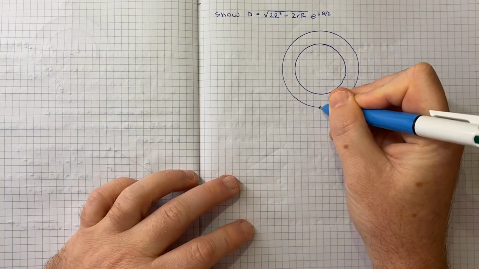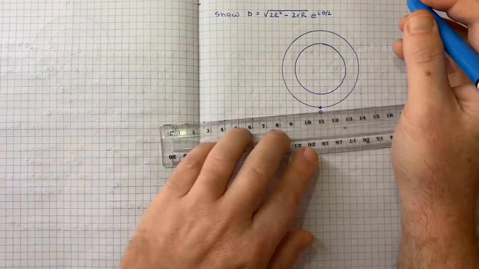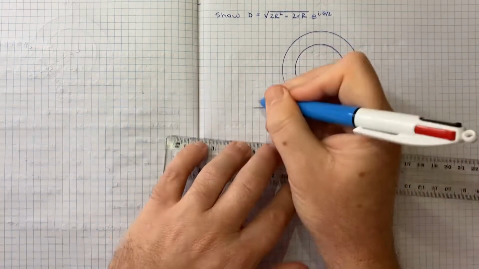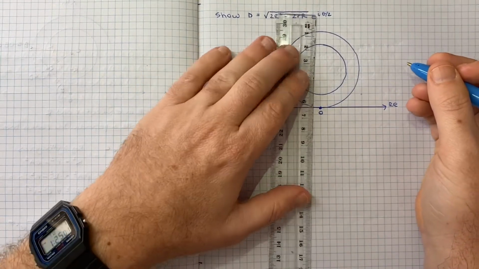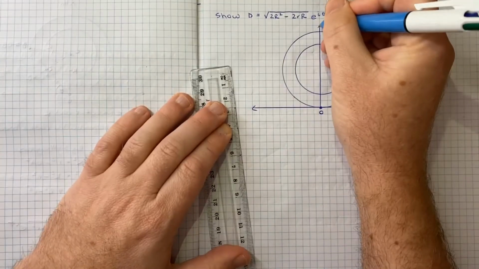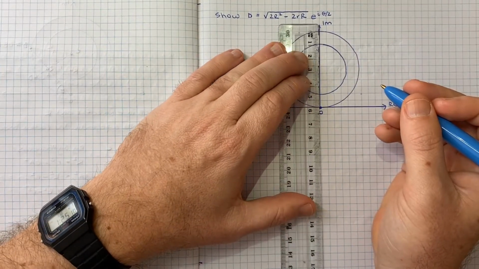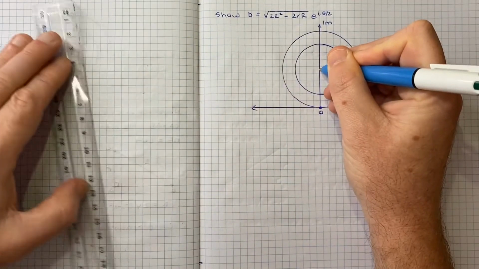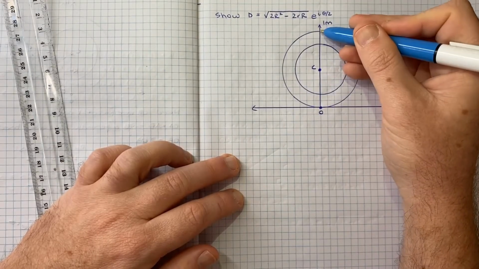Once again, the outer circle touches the real axis at the origin, so I'll just draw up my axes here. We'll have the real axis going along here, so that's real. We have the imaginary axis going up, so that's imaginary. Now in terms of the key points, again I'll just try and make sure that my center is somewhere reasonable, so we'll call that C for the center of both of the circles.